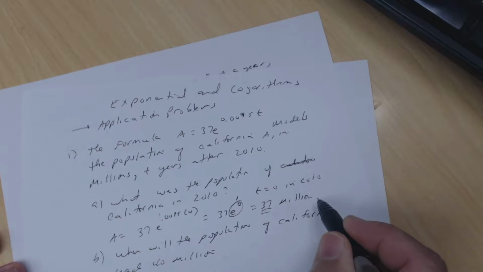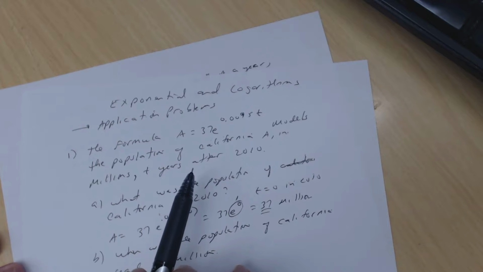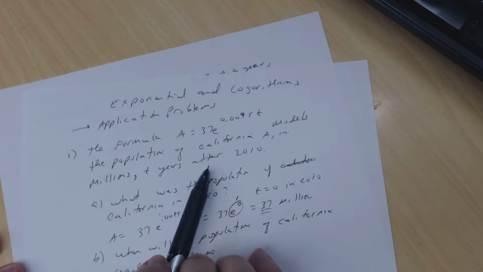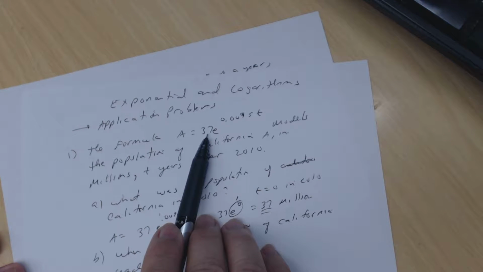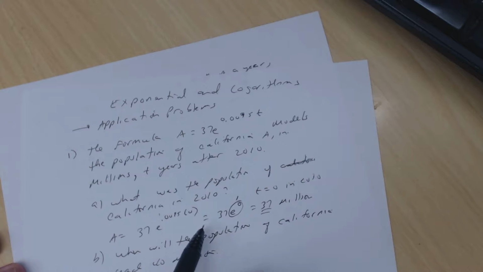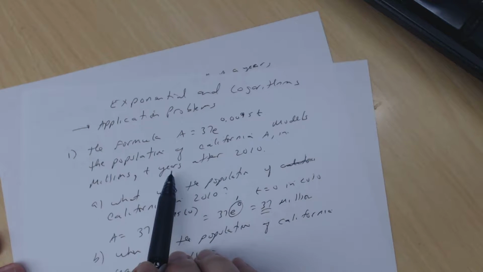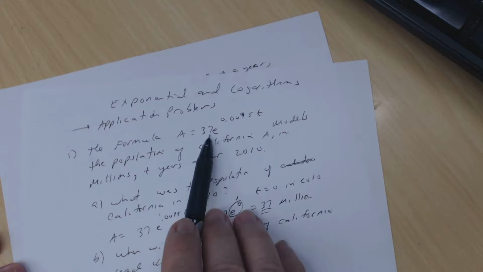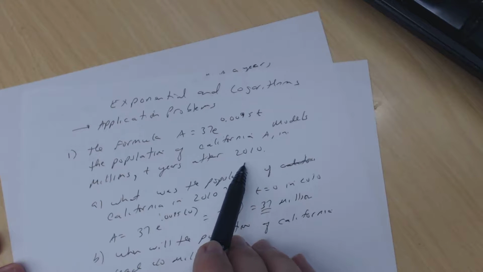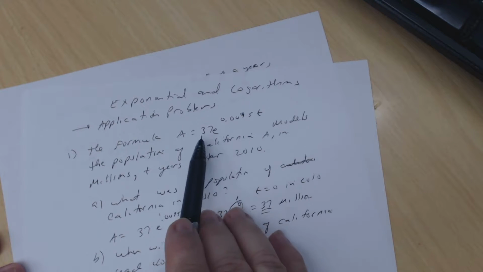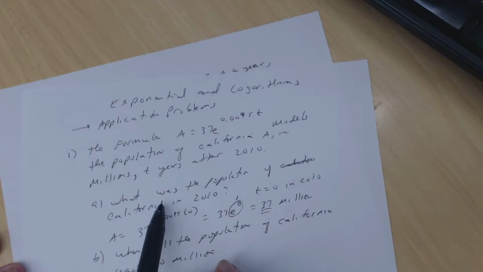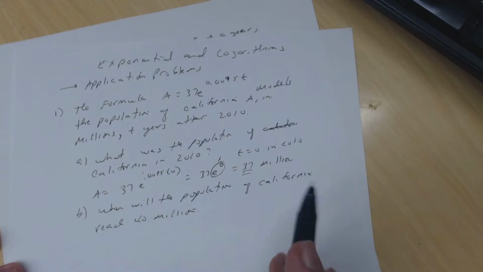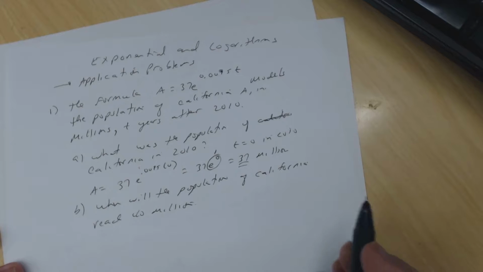You've got to say million, though. But the point is that the 37 here is the initial population in 2010. So remember, you're told that t is years after 2010, so in 2010, t is 0, which means that you're going to end up with 37. But this is 37 million. Okay, now here's the next one. When will the population of California reach 40 million?